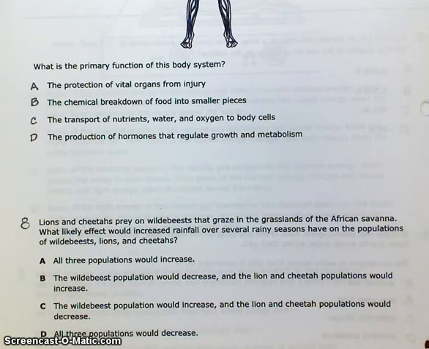Number 8, lions and cheetahs prey on wildebeests that graze in the grasslands of the African savanna. What likely effect would increased rainfall over several rainy seasons have on the populations of wildebeests, lions, and cheetahs? A, all three populations would increase. B, the wildebeest population would decrease and the lion and cheetah populations would increase. C, the wildebeest population would increase and the lion and cheetah populations would decrease. D, all three populations would decrease.